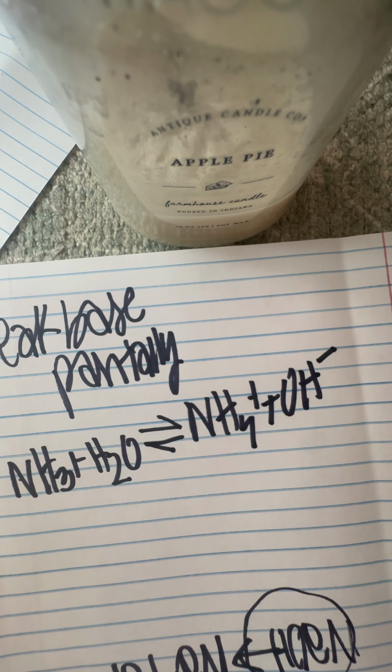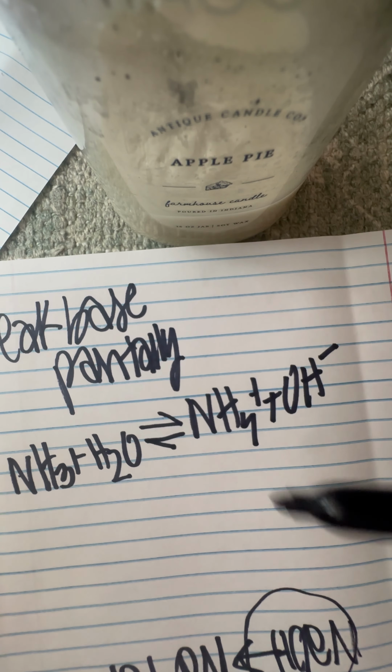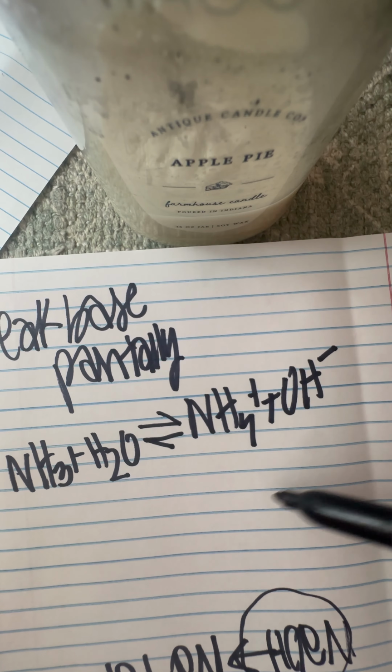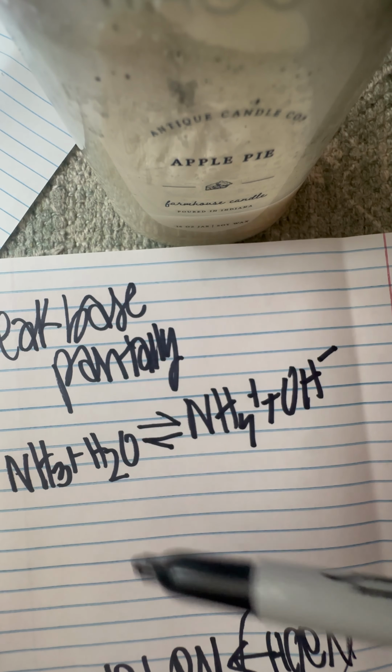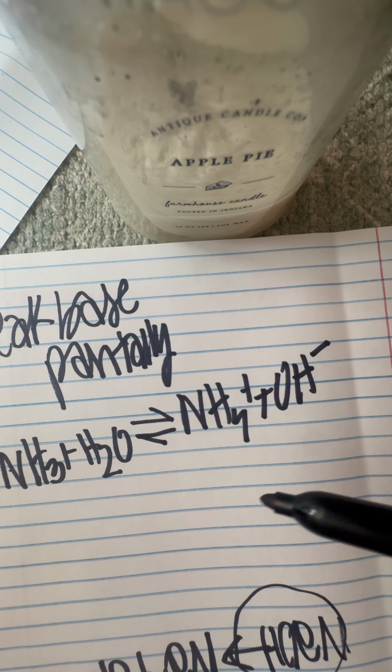We are accepting hydrogen ions from water, which forms this here. And like we talked about earlier, these two can form and make this again. That's why it's in equilibrium and it goes both ways.